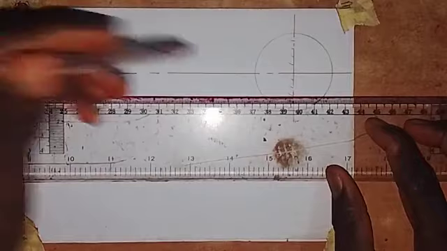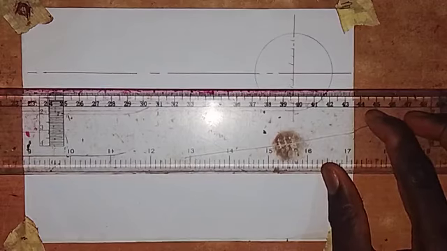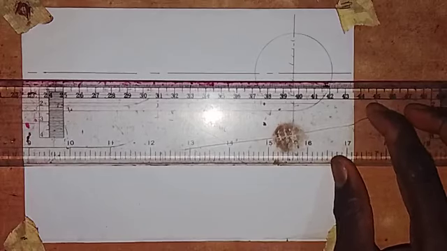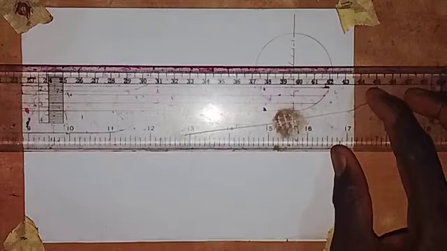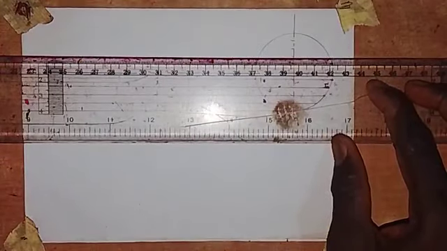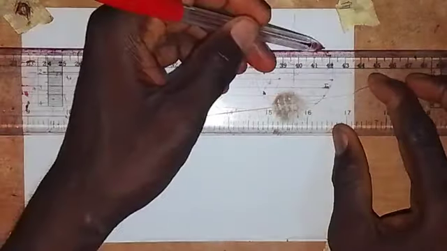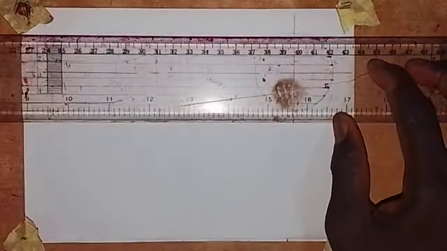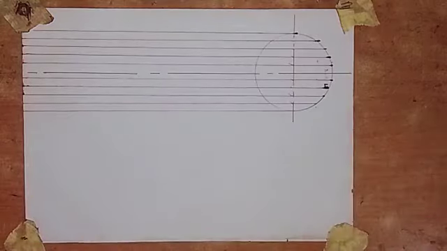Then we come to this point and also draw a horizontal line, and the same at each of the following points, up to the top. So we have this.